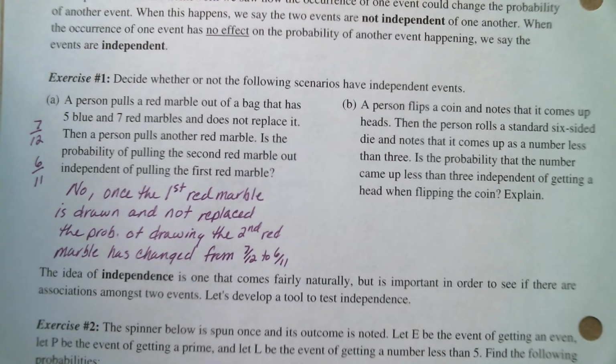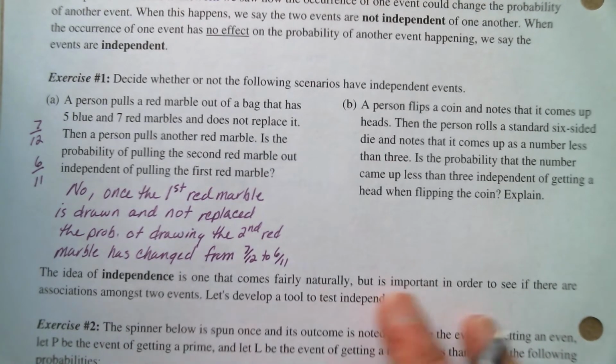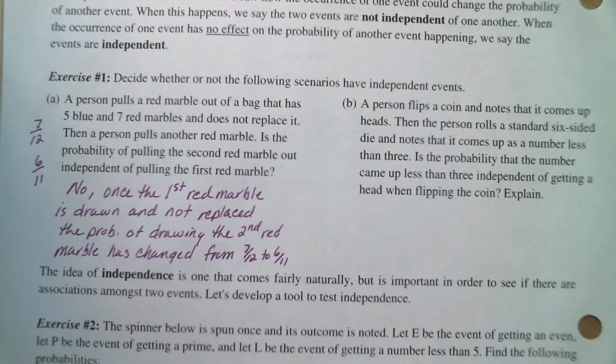Drawing that first marble has an effect on the probability of drawing a second red marble.